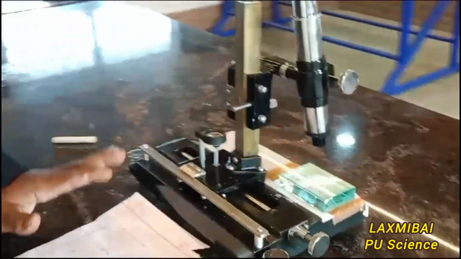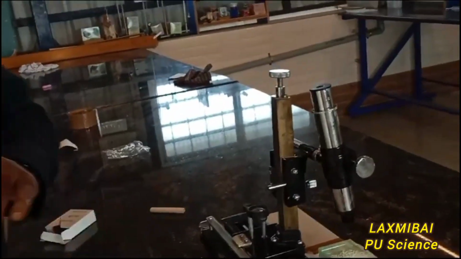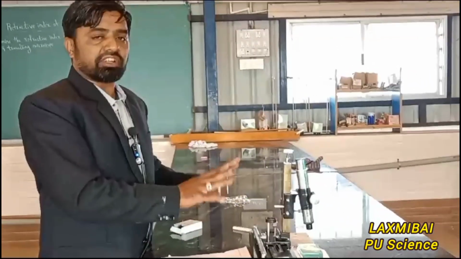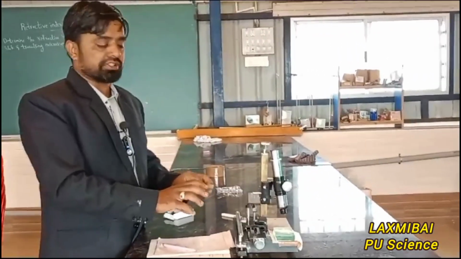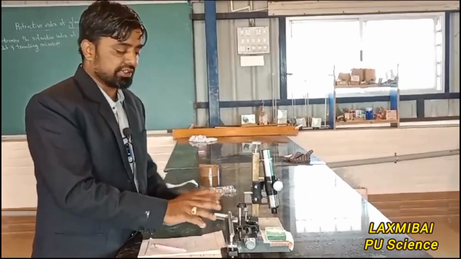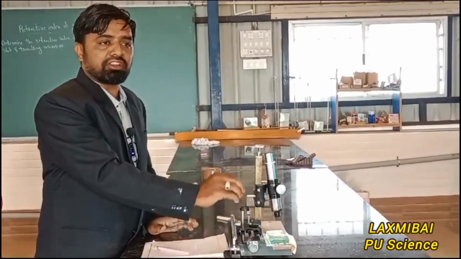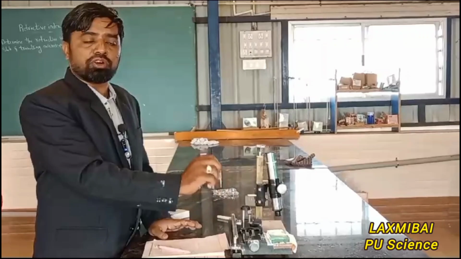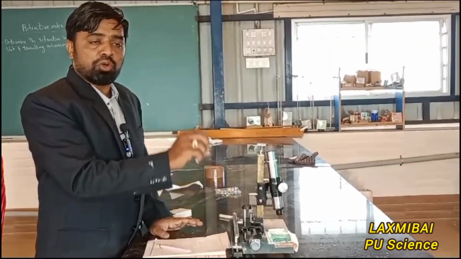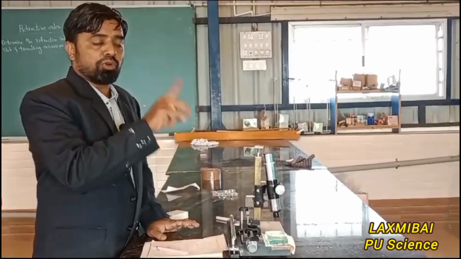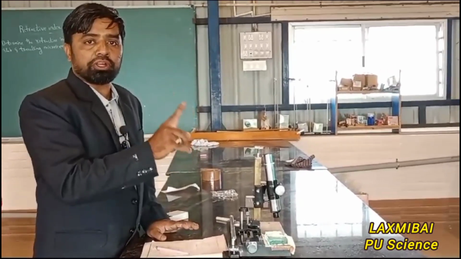Thank you. In today's experiment we have performed the refractive index of glass. The aim of the experiment is to determine the refractive index of glass using a travelling microscope and glass slab. That we have found, and theoretically the value of the refractive index of glass is 1.5. So your answer should be between 1.33 and 1.55.